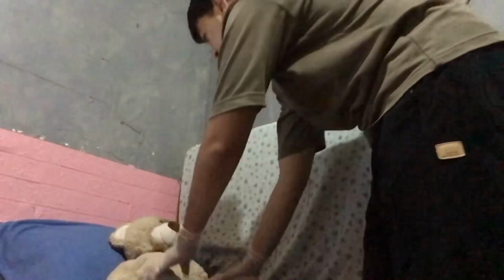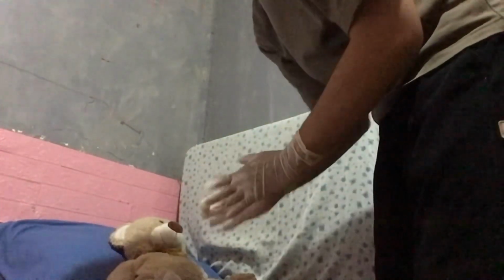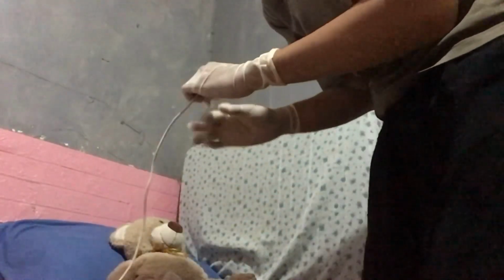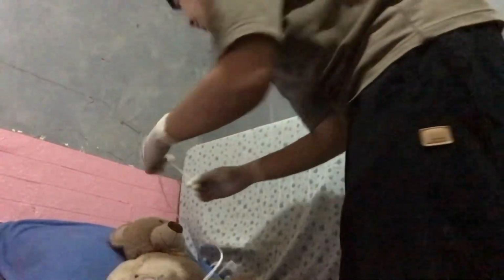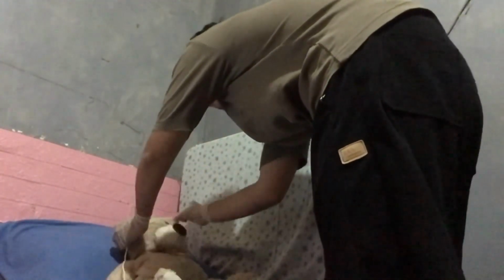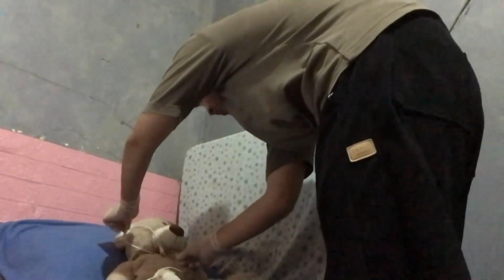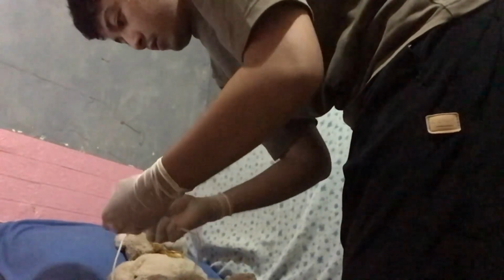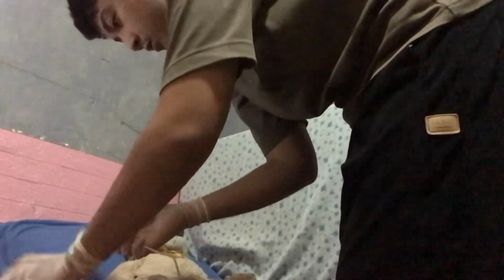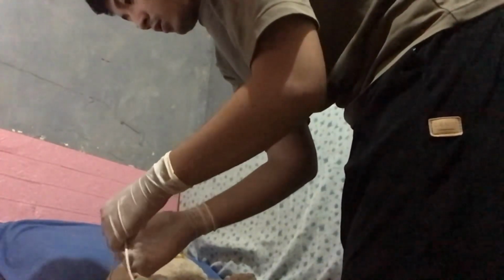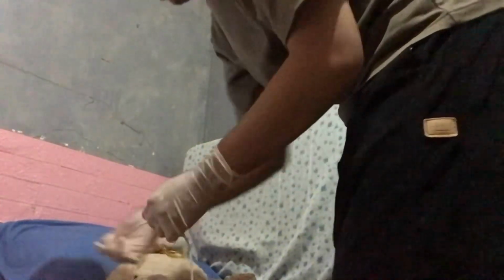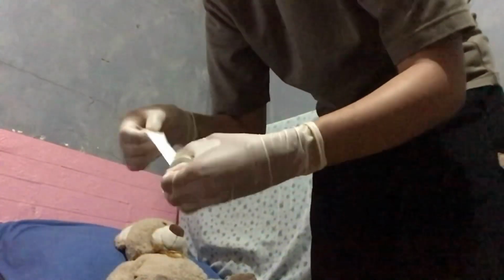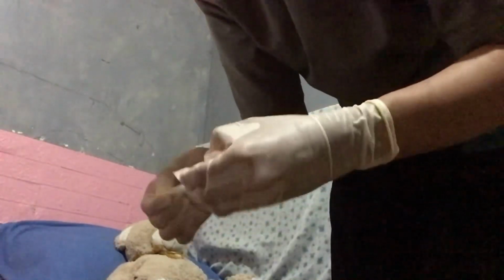So, okay, the patient is positioned in an upright position with head elevated. Now, next is to measure the length needed for insertion. So, from nose to earlobe, then to the xiphoid process. So, we must mark the tube. Mark, mark na natin. So this will be used for securing the tube.